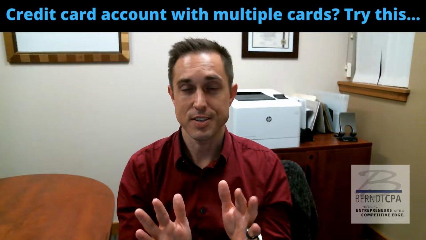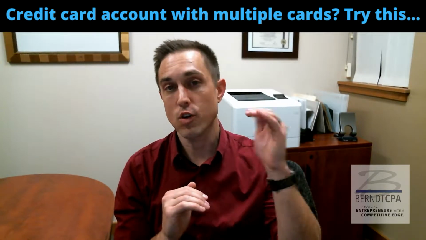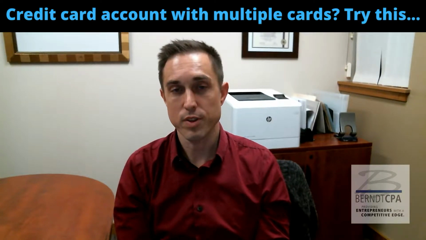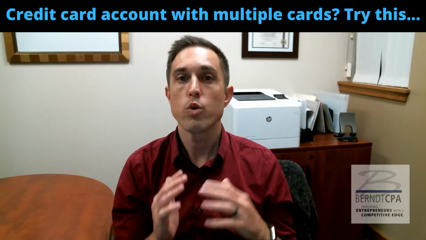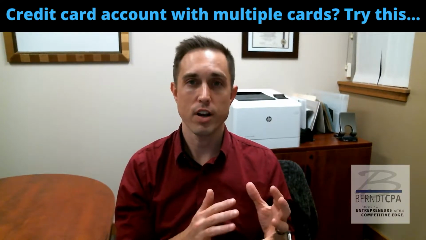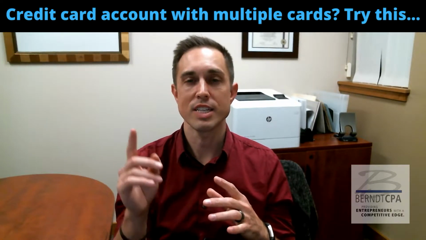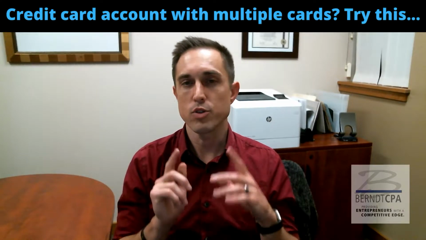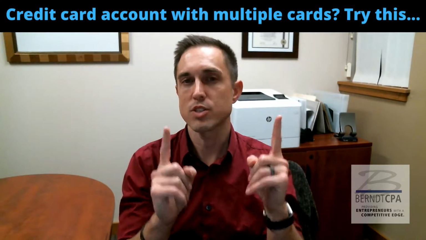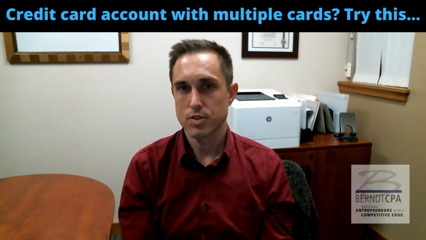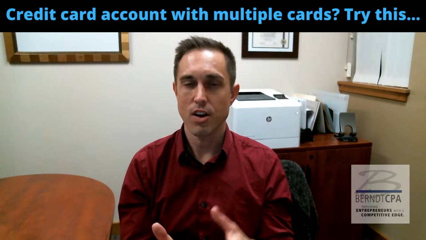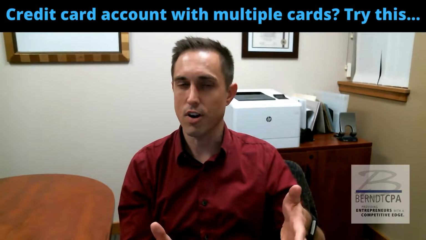Here's the situation. You have a business credit card, and you have multiple cards associated with that credit card account. When you go to link your credit card to QBO, it's prompting you to link each card to a separate account. But you only have one statement to reconcile to. So how do you allocate the payments that you've made to that card across all of those other cards?